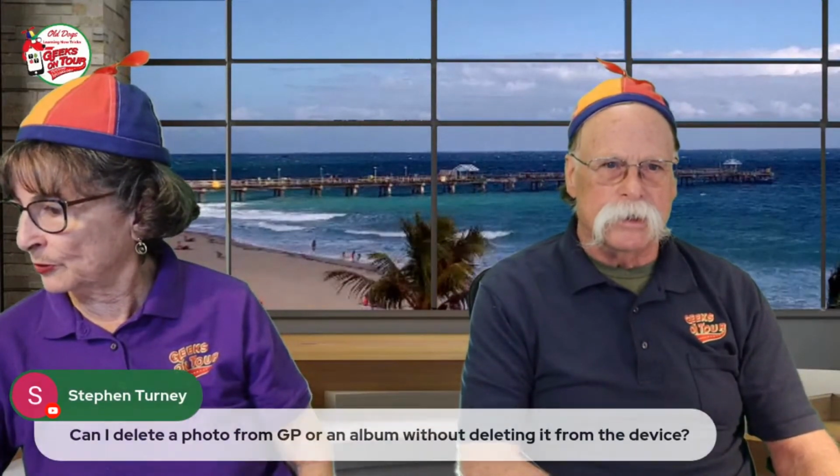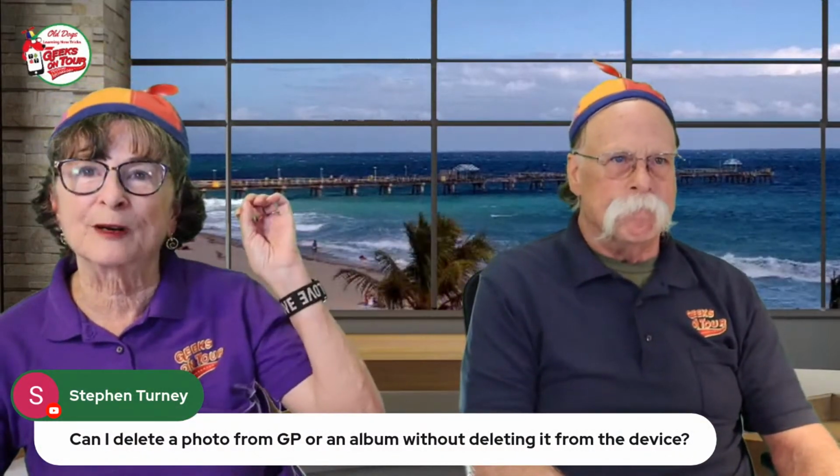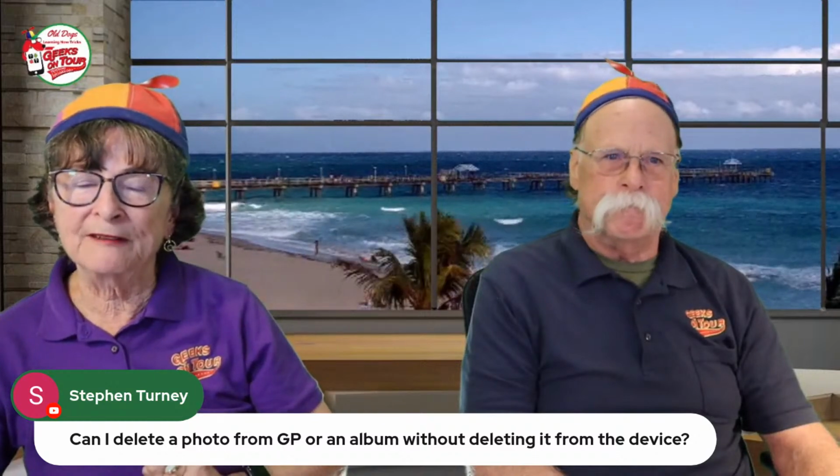Stephen Turney says, can I delete a photo from Google Photos or an album without deleting it from the device? So you mean you want to delete it from the cloud, but not from the device? No, not easily at all. And just realize, because it's Google Photos' job to keep everything in the cloud, it doesn't care about your device. It lets you delete from there. But if you want to delete it from Google in the cloud, it assumes that you just don't want that photo at all anymore. So there are ways, but you really have to work around to do that.